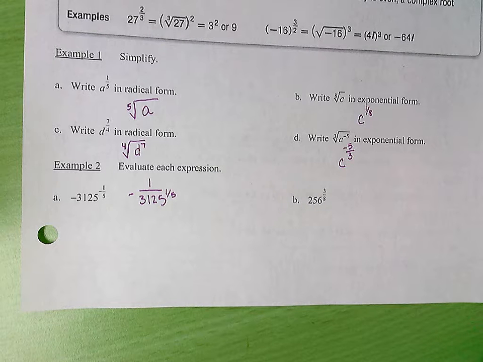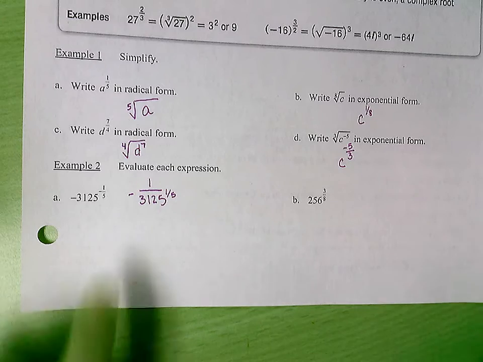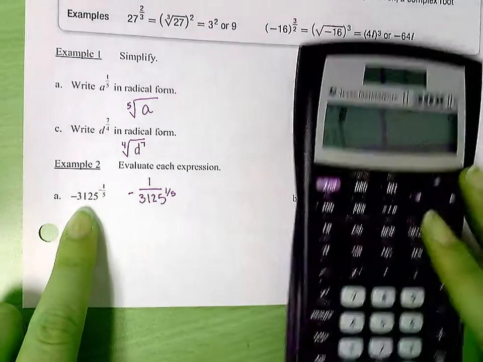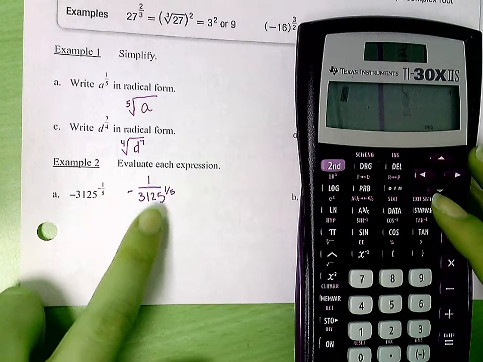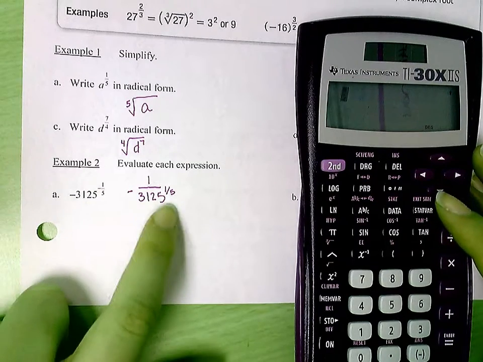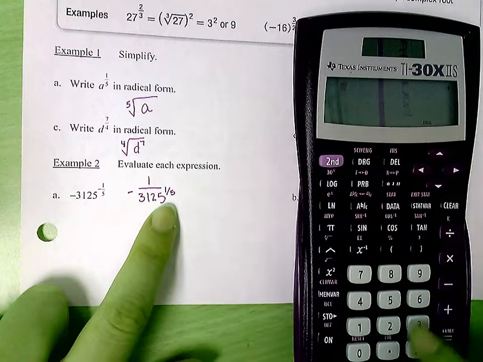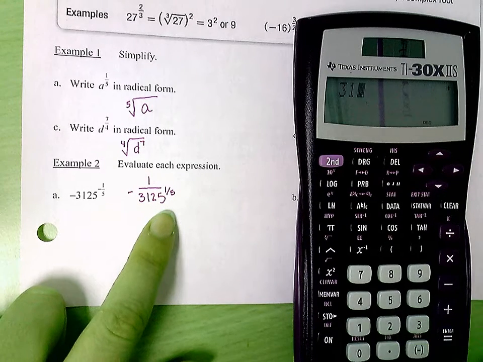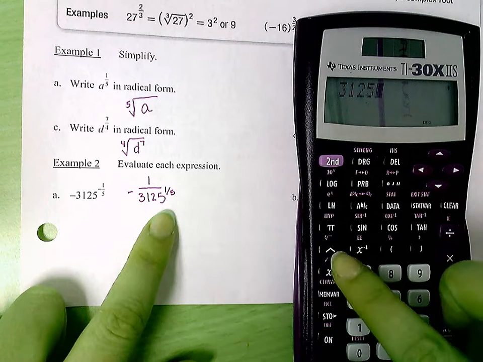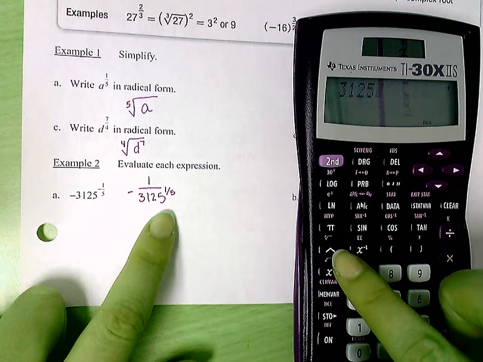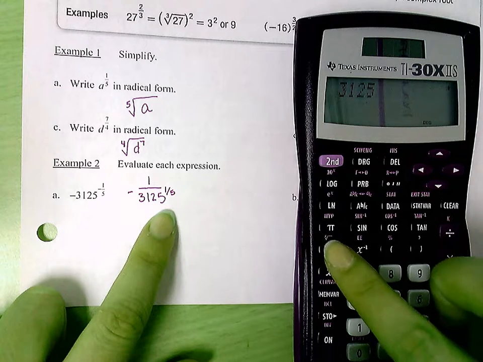Now, if you want to use a calculator, you can. So if you have a calculator with you, I don't think all of them are this large of numbers, but to figure out what 3,125 to the 1/5 power is, you can type that in, 3,125, okay? I'm going to raise it to a power, so I'm going to press this caret key, okay?